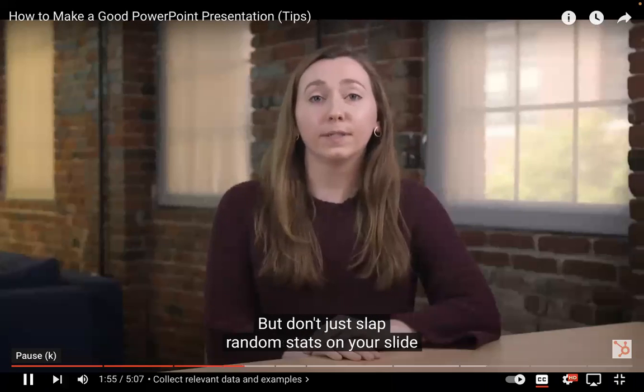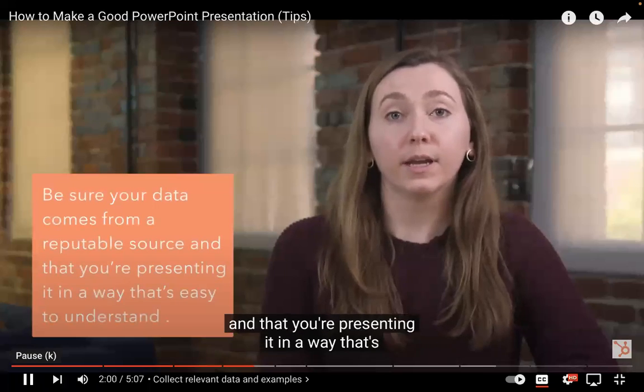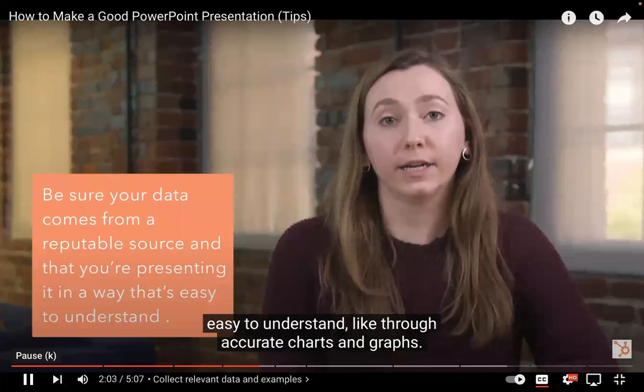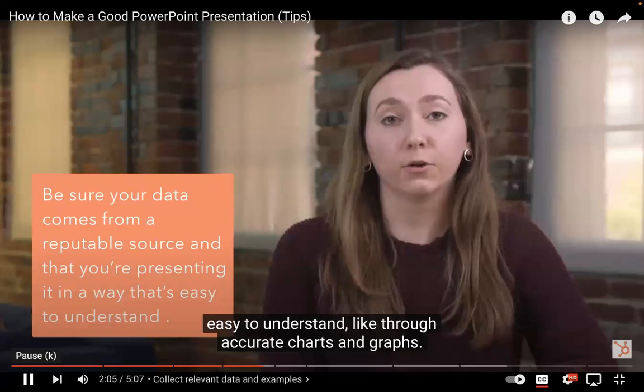But don't just slap random stats on your slide and expect to wow your audience. Be sure your data comes from a reputable source and that you're presenting it in a way that's easy to understand. Now, what reputable sources are there? Make sure it's like a .org, like a hospital, .edu, like a medical school or a nursing school, and .gov, like a government agency like the Department of Health or National Institute of Health. Like through accurate charts and graphs.